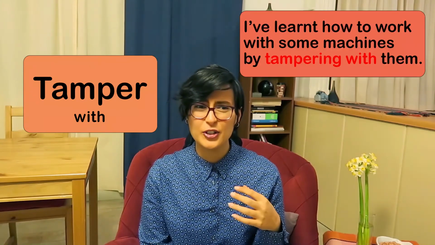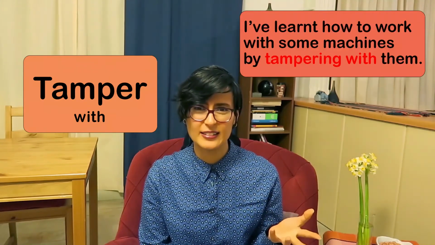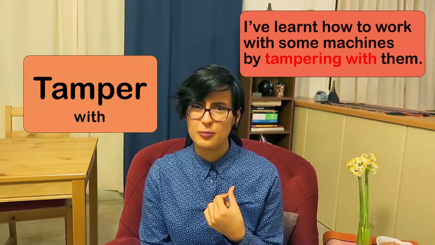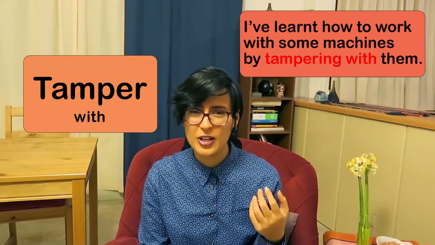Tamper with. Believe it or not, I've learned how to work with some machines by tampering with them. Like my brother's coffee maker. I hope he's not listening to me right now. I know it's not right, and I know that finally I will be in trouble for this.